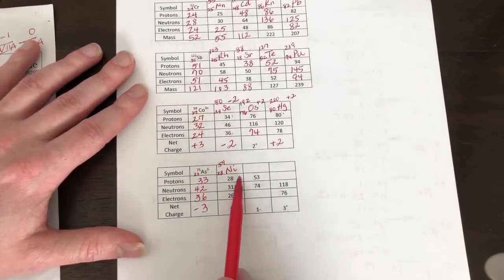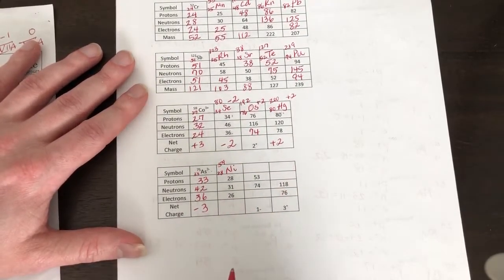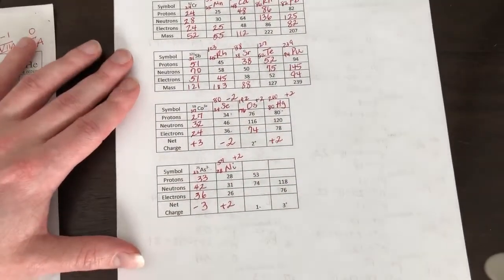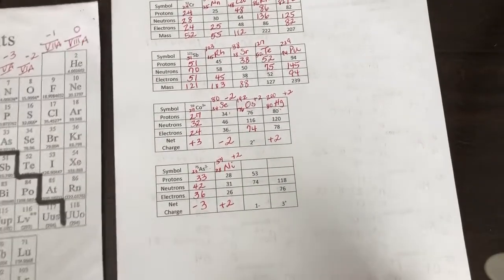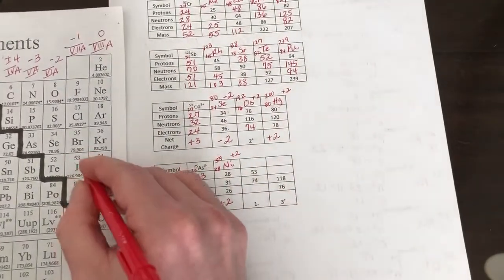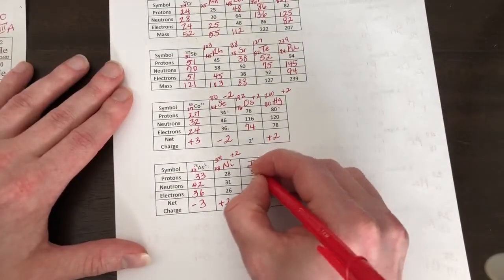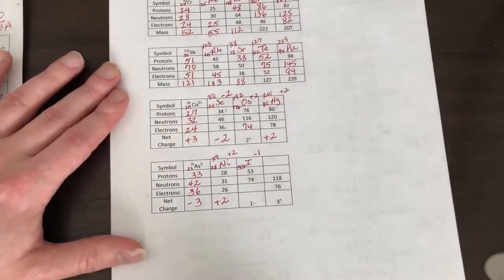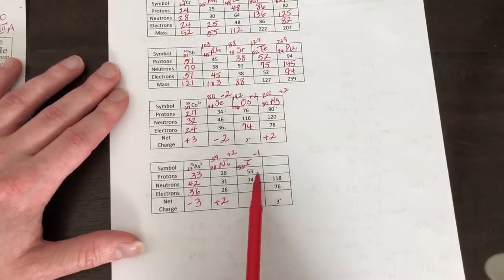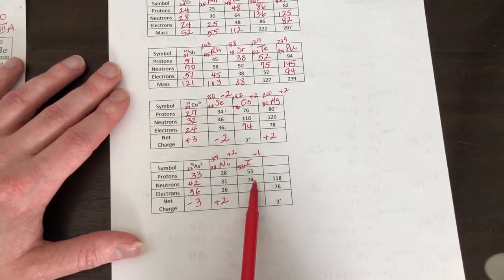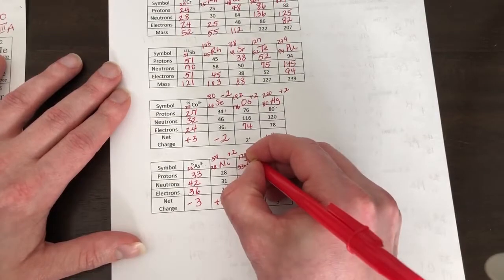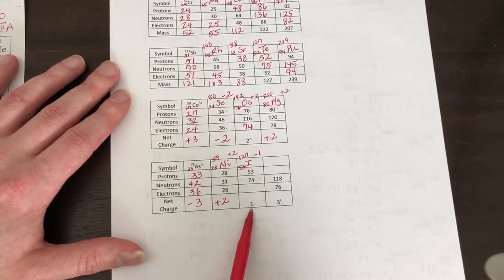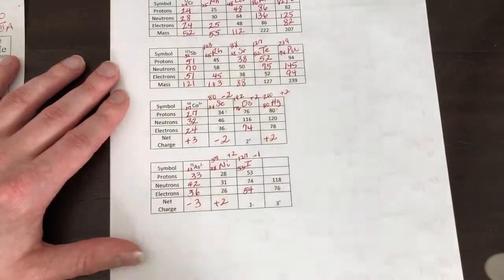Okay, now its charge, 28 to 26, and it lost 2 electrons, so it's a +2 charge. Okay, atomic number 53 is going to be iodine, right here, iodine. I-53, it's got a -1 charge. Okay, so if I'm going to look at electrons, well, let's go into mass. Okay, 127. So the electrons, it has a -1 charge, so it means it gains 1 electron, so it's 54.